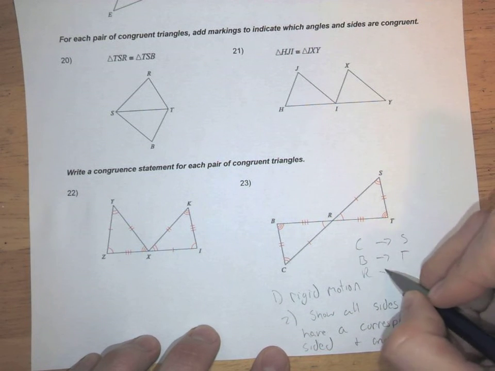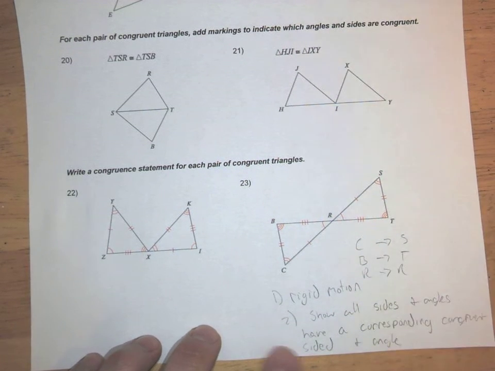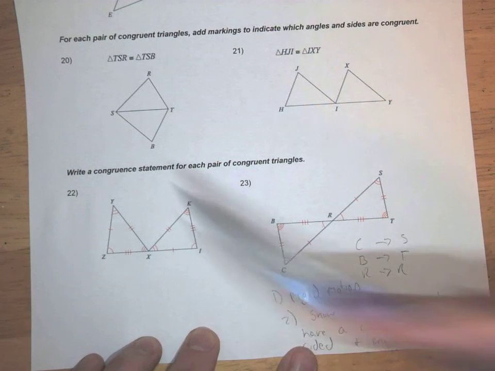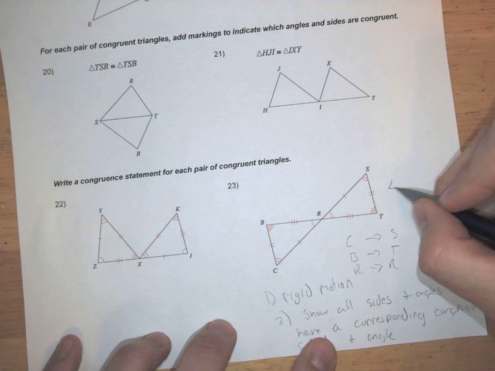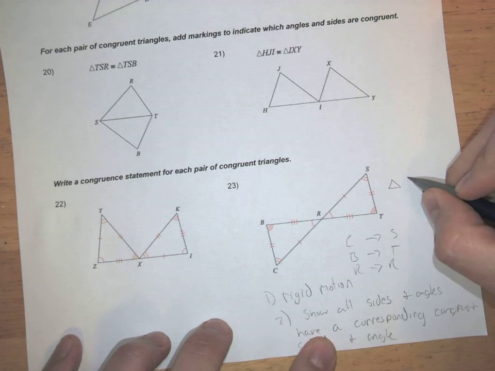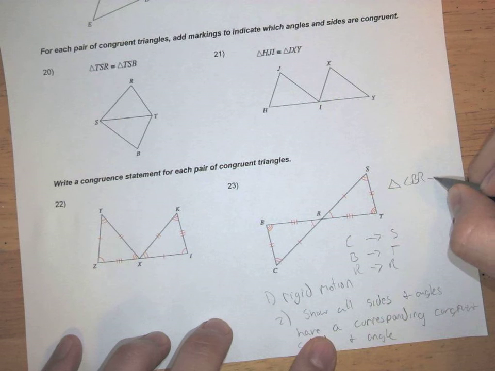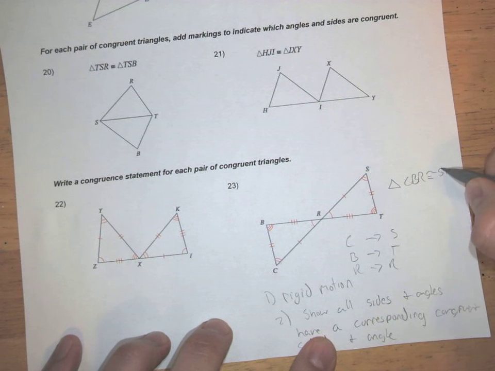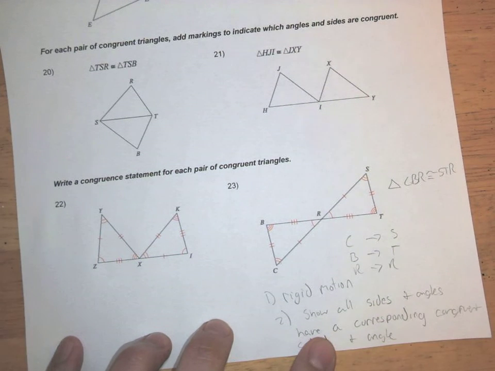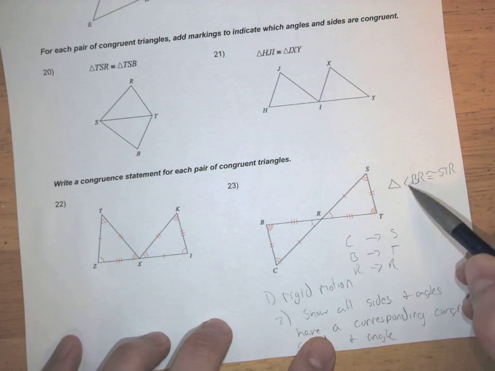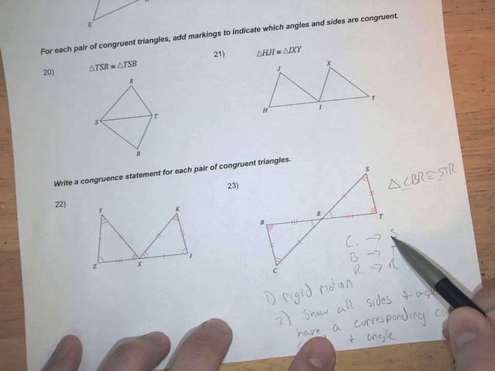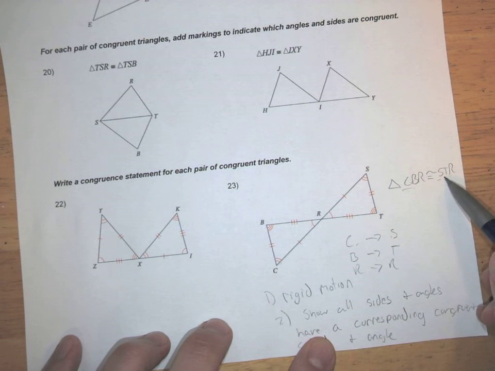And then we know that R corresponds to R. So if we wanted to write a congruence statement, we could say triangle CBR is congruent to triangle STR. Remember that the order is really important here: the C and the S have to be in the same position, the B and the T have to be in the same position, and the R has to be in the same position.